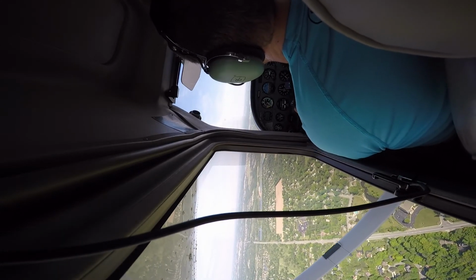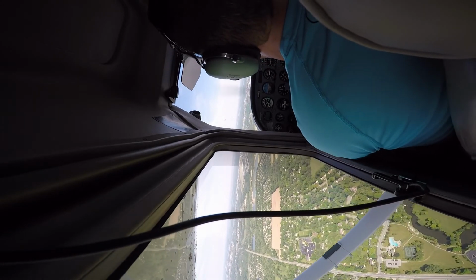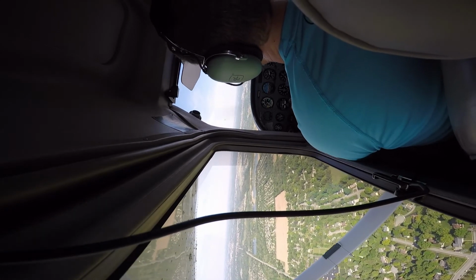Traffic, Pack 1 Bravo over Ridge, December 2 miles to the south and southeast, descending through 6,000 for the left downwind 09, Frankfurt.